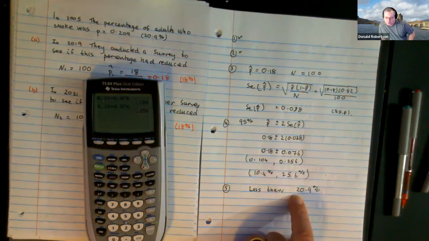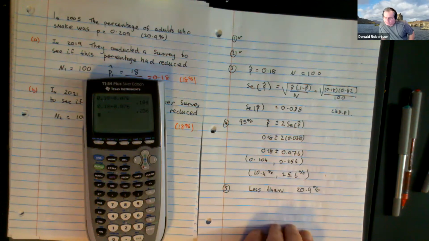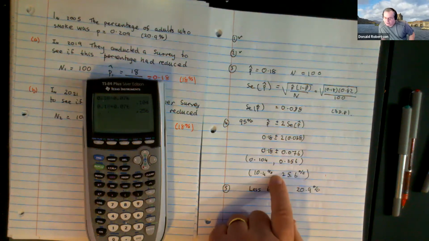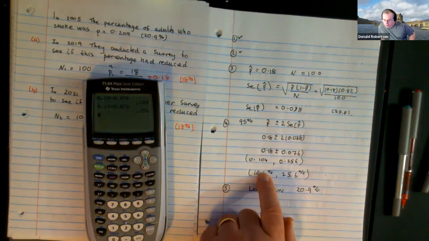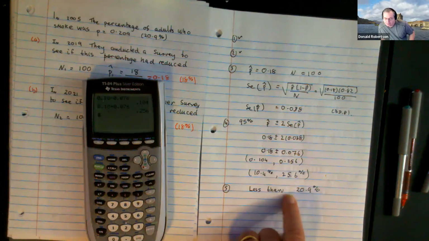Does this prove that it's actually less than 20.9? Well, not really. Couldn't the answer be 25? Couldn't the answer still be 20.9? Couldn't the answer have gone down and been 12%? But aren't all those answers equally likely? And so I can't prove that it's less than.